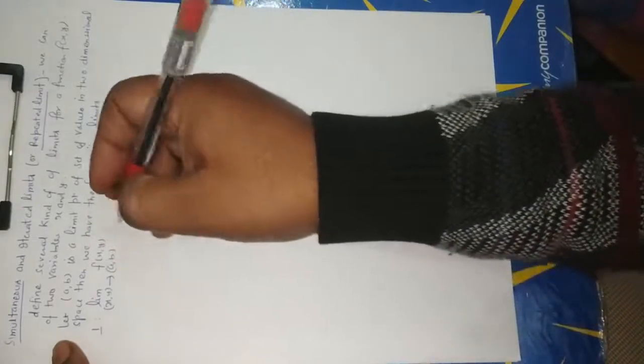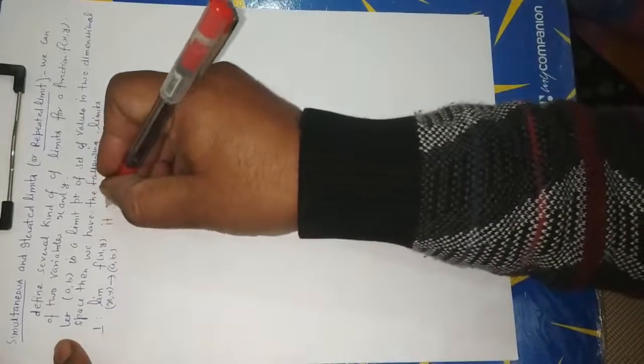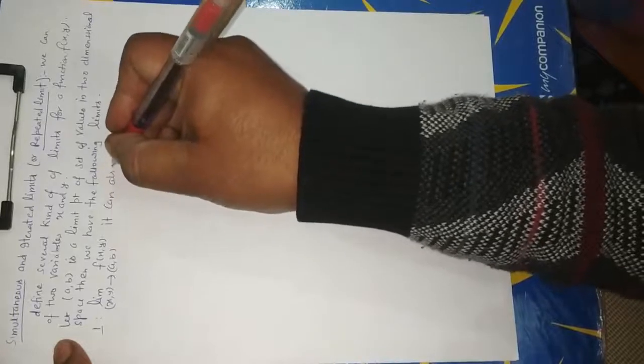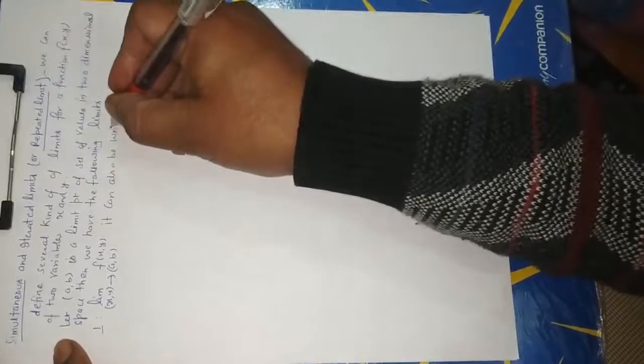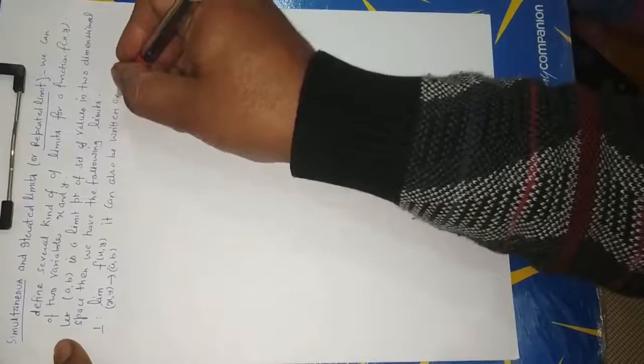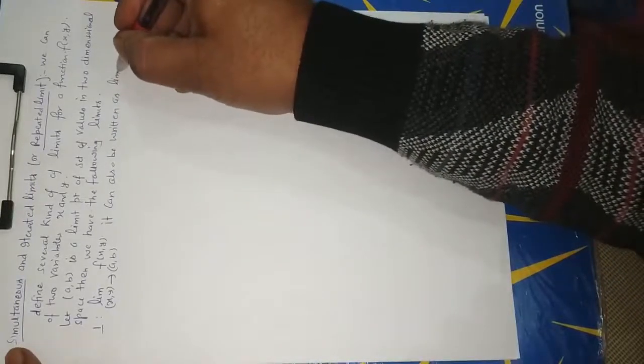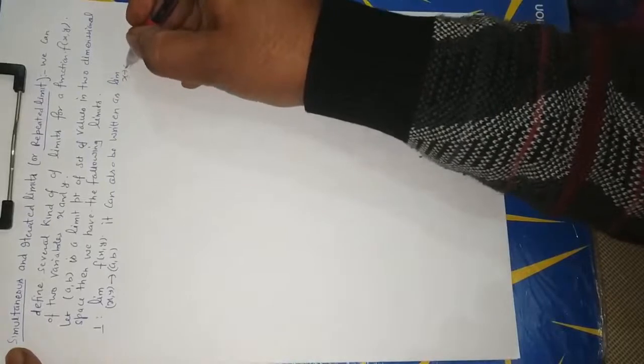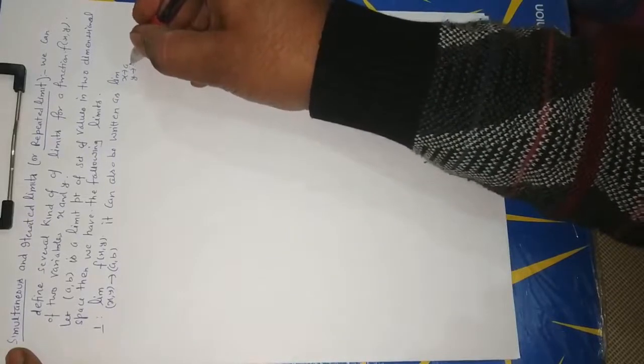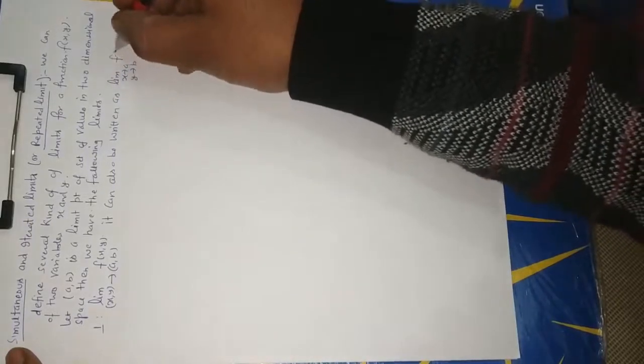It can also be written as limit x tending to a, y tending to b of f(x,y).